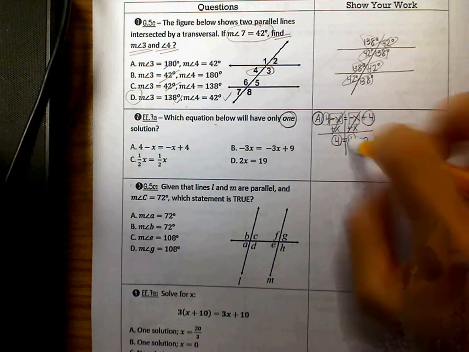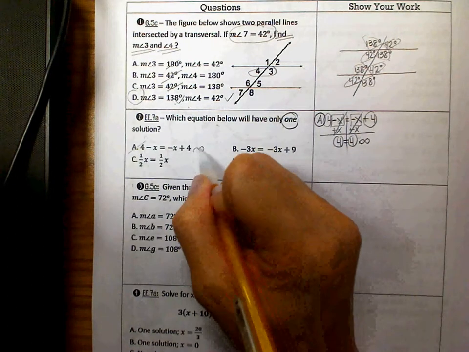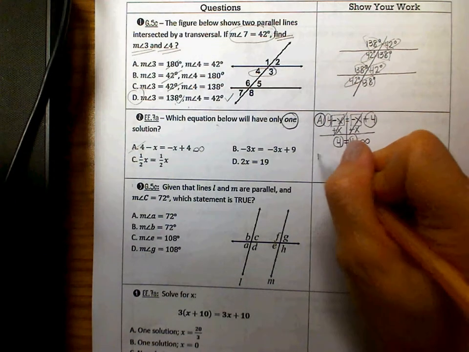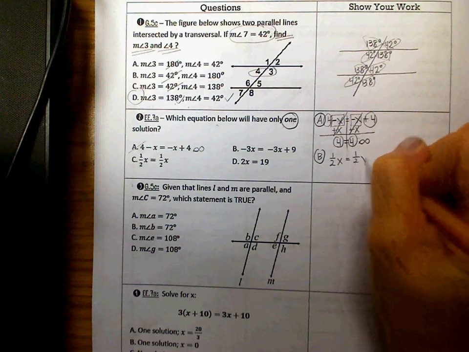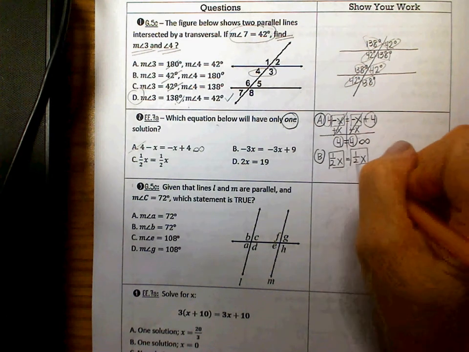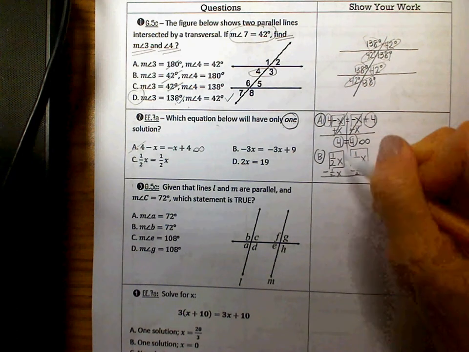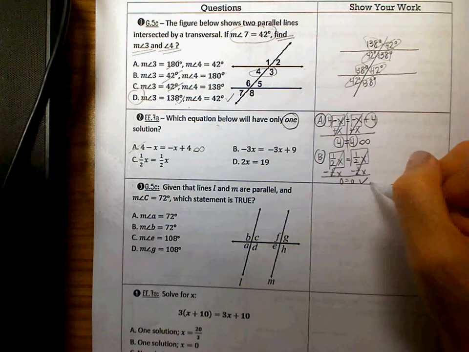Okay. So it's not A, because we want one solution, which means a variable has to be left over. So let's take a look at B. Just like A, 1/2 x equals 1/2 x. These are identical. So once again, if you have a box equaling a box and you decide to subtract 1/2 x from both sides, you get 0 equaling 0, which is true, which means this is infinitely many solutions.